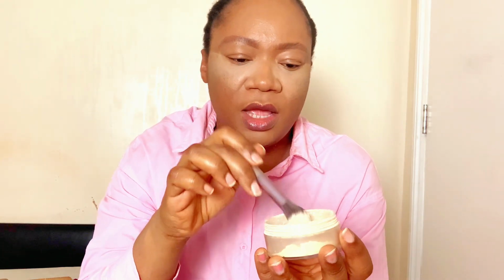Let me just show you a quick way to actually do what I've just told you. This is a simple setting powder. It's a matte setting powder, and I'm dabbing in the setting powder brush. So dab off the excess and then go over this way.